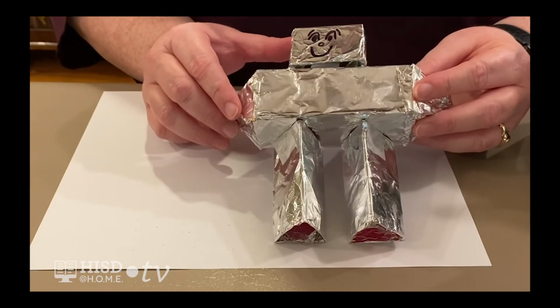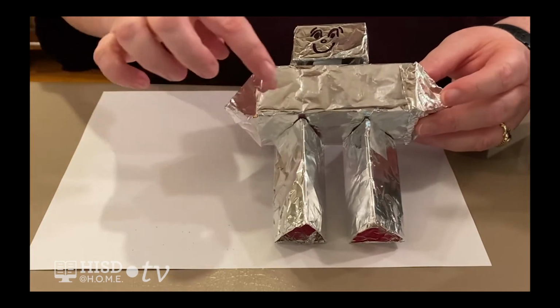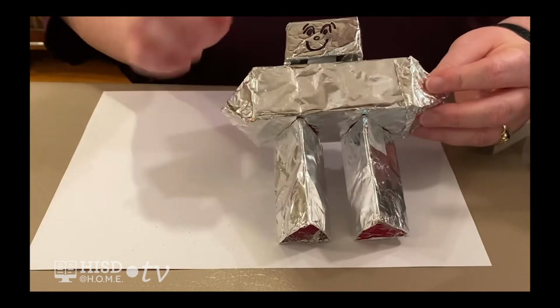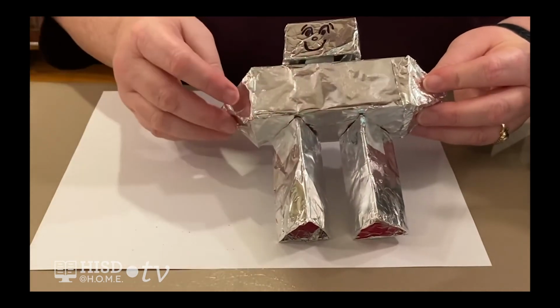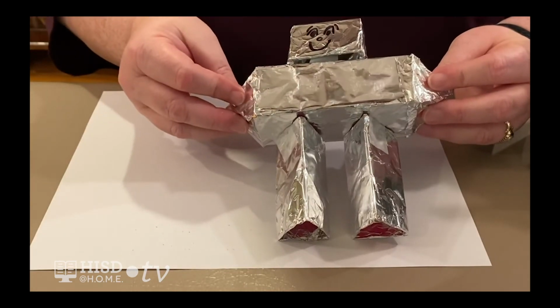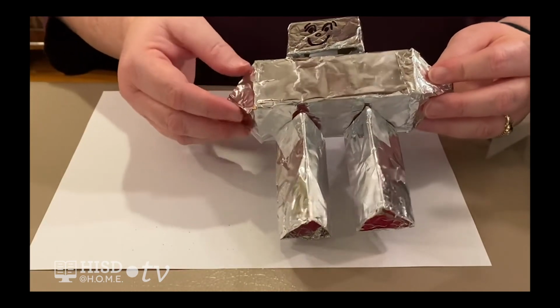And I want to focus for just a moment. Let's focus on his body and his hands. I'll need to calculate the surface area for all of the pieces, but right now I just want to focus on his body and his hands. Let's look at his hands first.